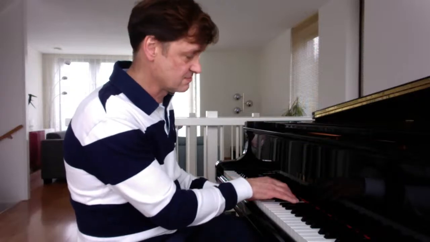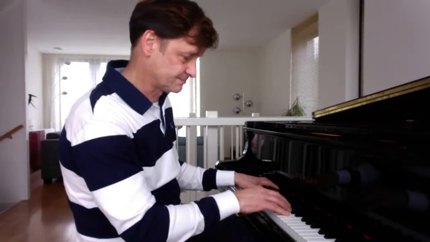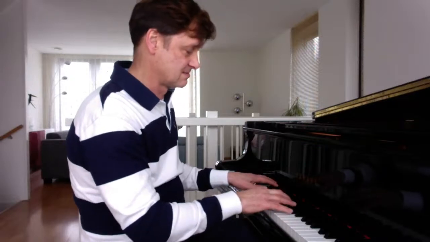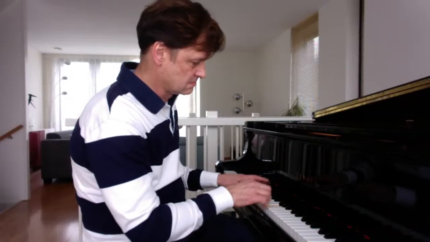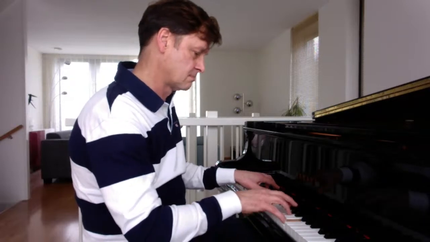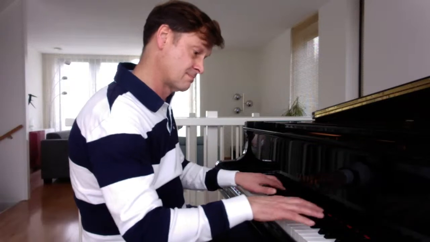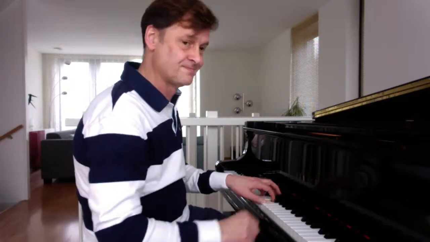D altered from the flat 9. G -6 from the root. Yeah, so that's a good thing to practice. But if you want to do this in 12 keys, then it will take you some time, I think.